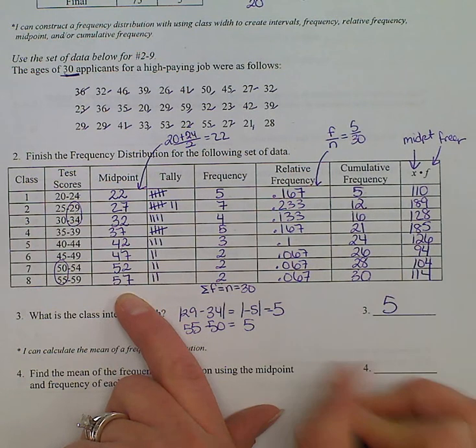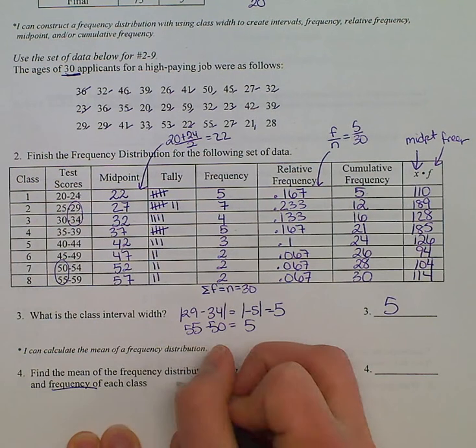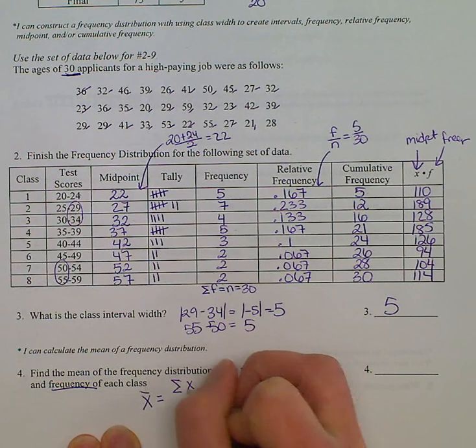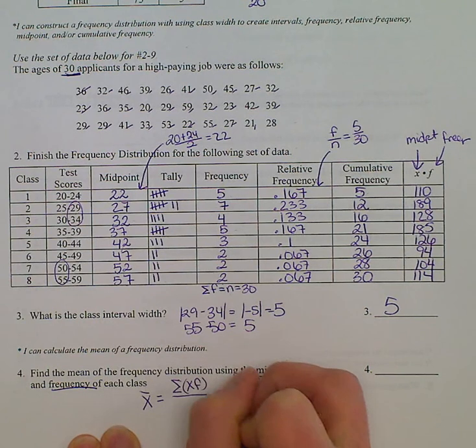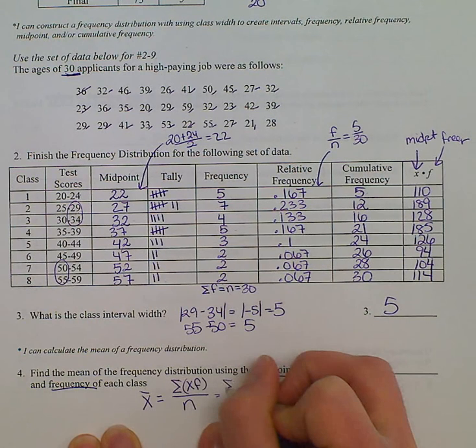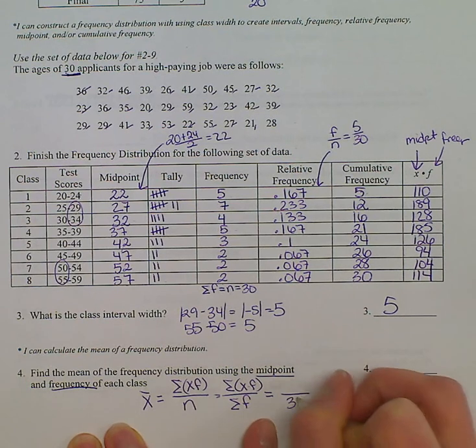So now, using our midpoint and our frequency, we can calculate the mean by doing our x times f divided by n, or we can look at it as x times f over the sum of our frequency column. But we know that n, the sum of our frequency column, is 30.